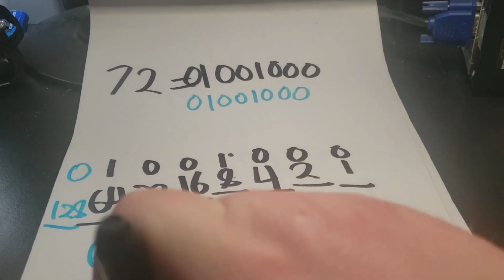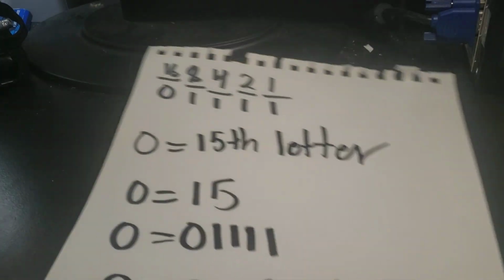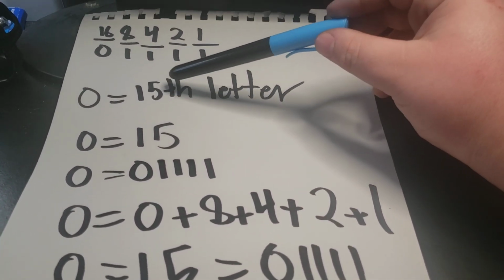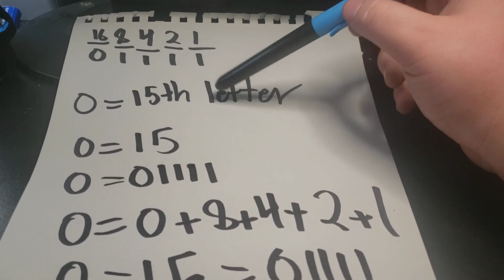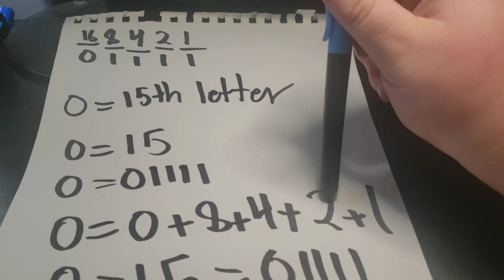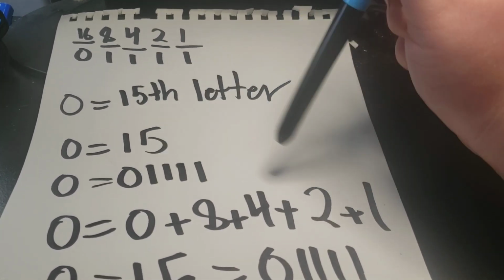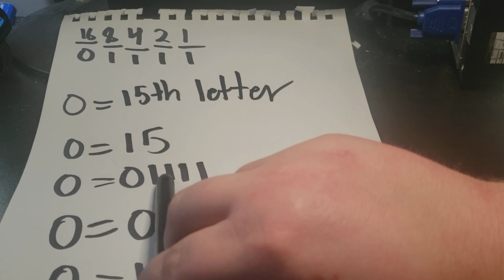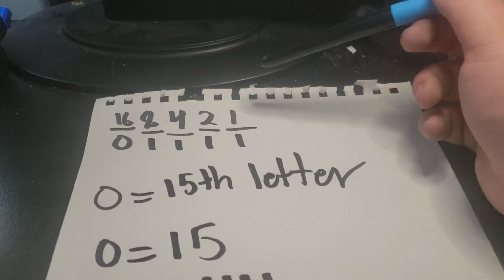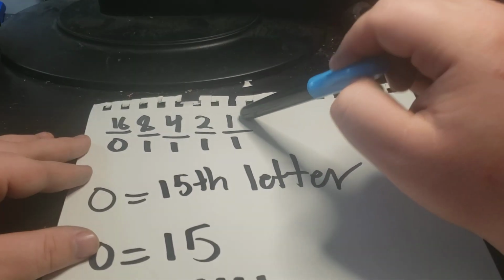Now, I have another example of this, and it works just like this. If I want to write O in the binary form of the alphabet, O is the 15th letter of the alphabet, so O equals 15. And you write O in binary like 0, 1, 1, 1, 1. I use 5 digits this time because, remember, the alphabet only goes up to 26, so you only need the first 5 digits of a binary number.